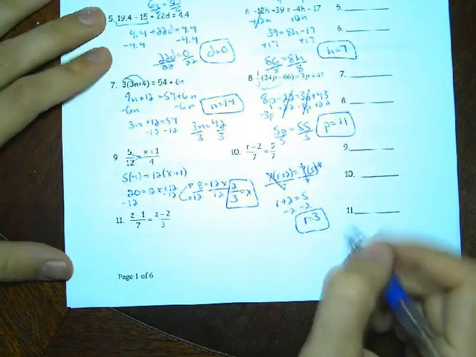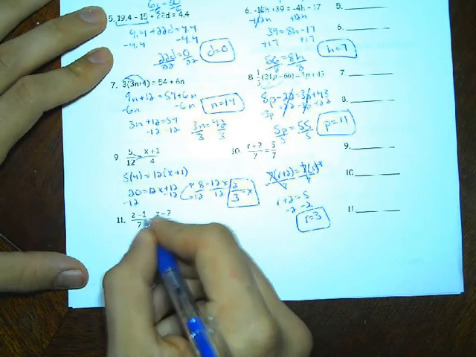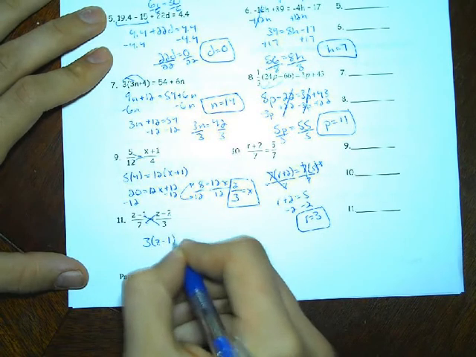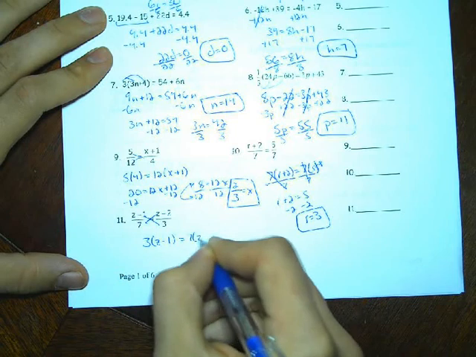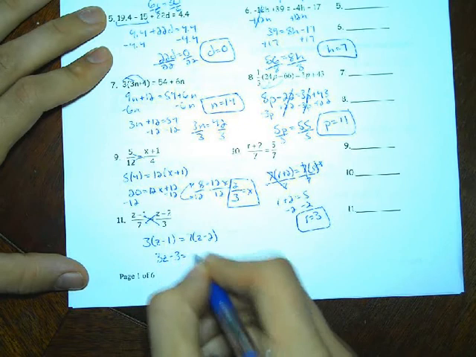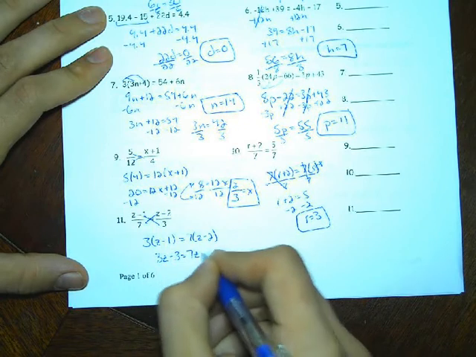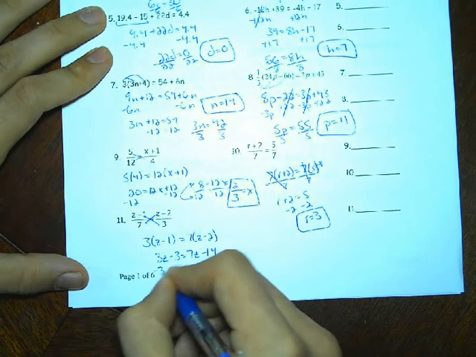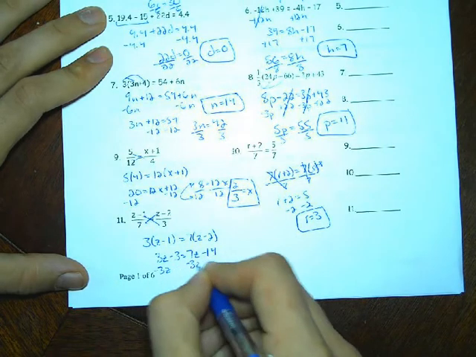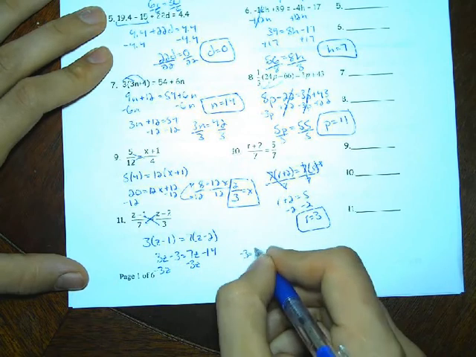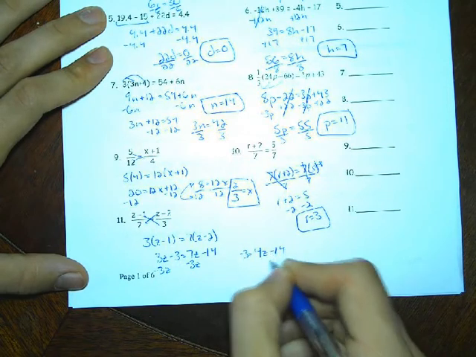Last problem, multiply both sides. 3 times z minus 1 equals 7 times z minus 2. So 3z minus 3 is equal to 7z minus 14. I'm going to pull the 3z from both sides, and that's going to give me negative 3 is equal to 4z minus 14.